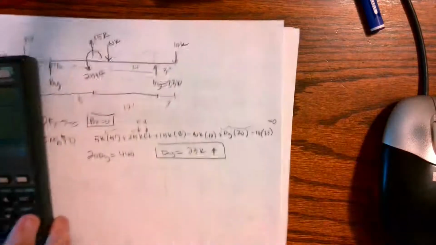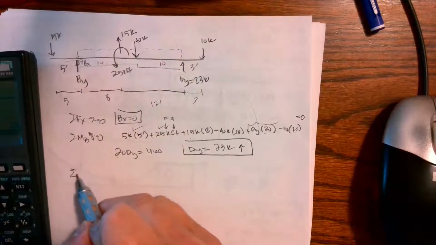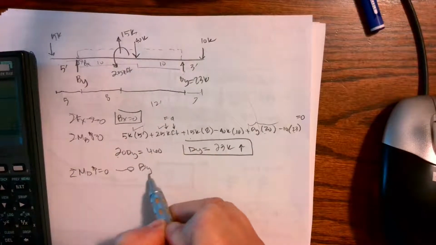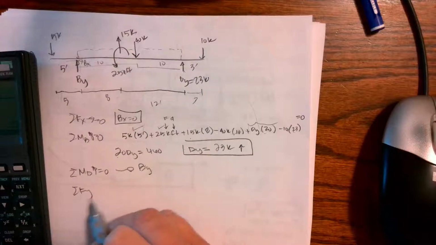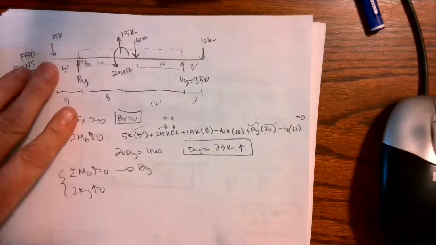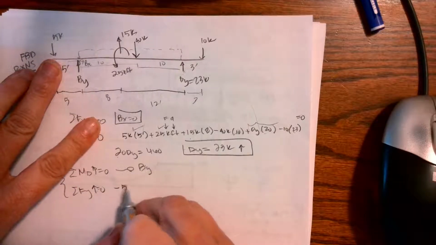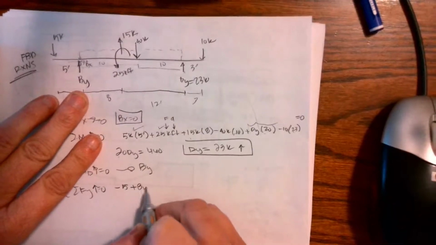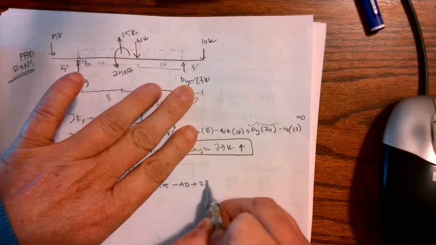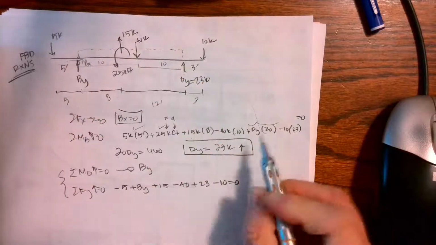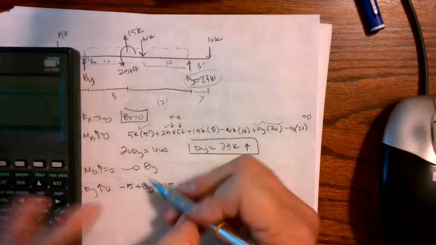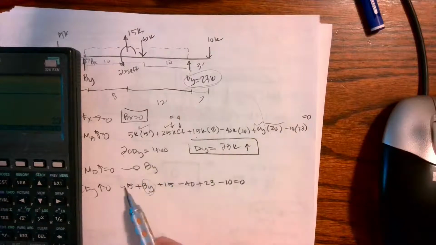Now I could either sum moments about d, and I could calculate by, or I can sum forces in the y direction. Or I could do both of them and make sure that I have a correct answer. So we're going to start with summing forces in the y. I have a negative 5, plus by, plus 15, minus 40, plus 23, minus 10 equals 0. And this is one of the reasons I try to put numbers back on my free body diagram so I don't forget anything. This is positive. We're going to isolate this one. Everything else moves over.